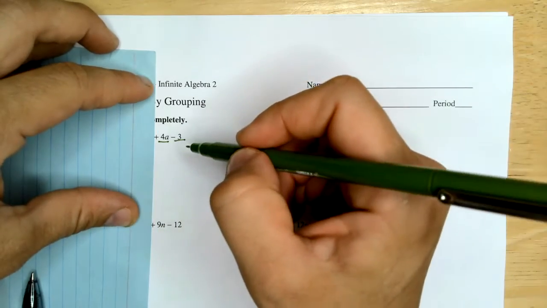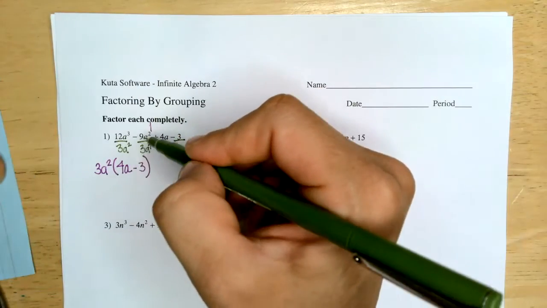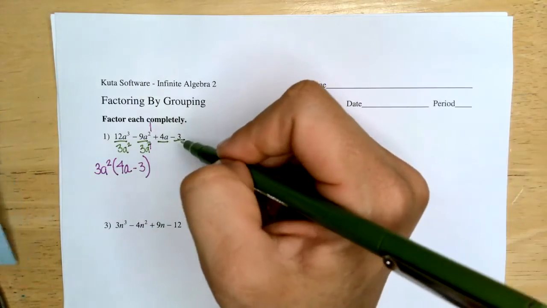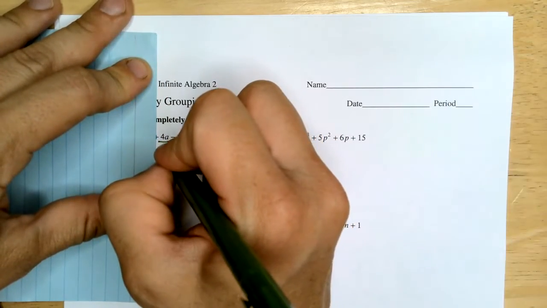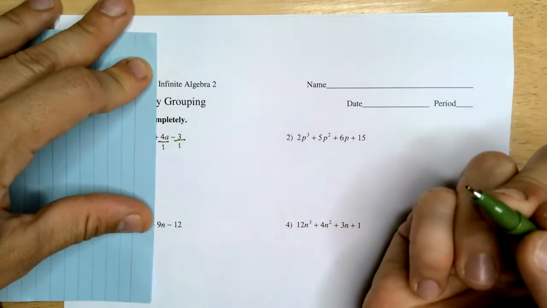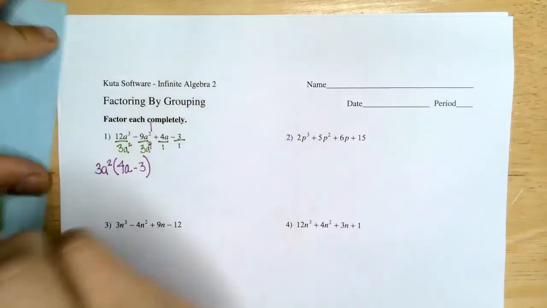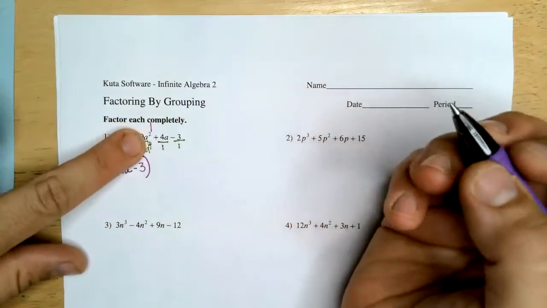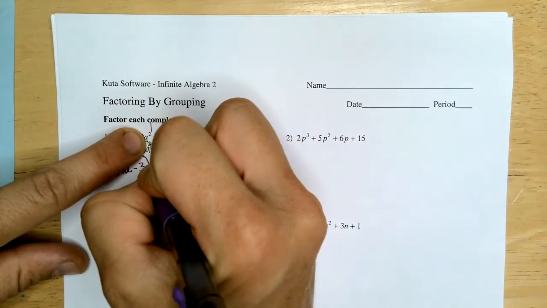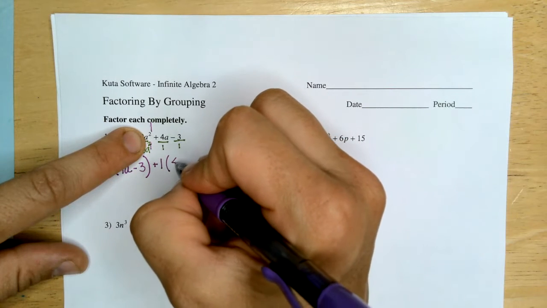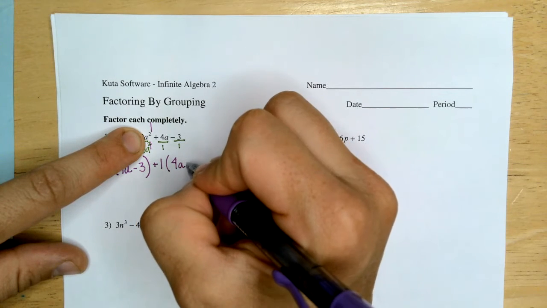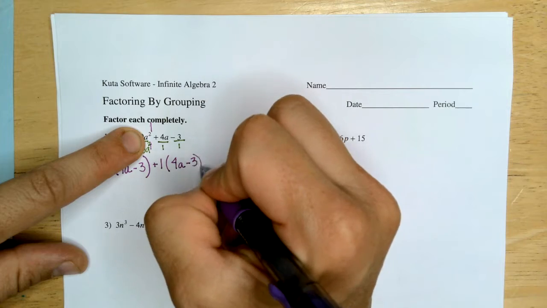Do 4 and 3 have any common factors? 12 and 9 had the common factor of 3. 4 and -3 don't have any common factors. The only thing I divide it by is 1. So it's a positive 1. If I divide 4a by 1, I just get 4a. And if I divide -3 by 1, I just get -3.